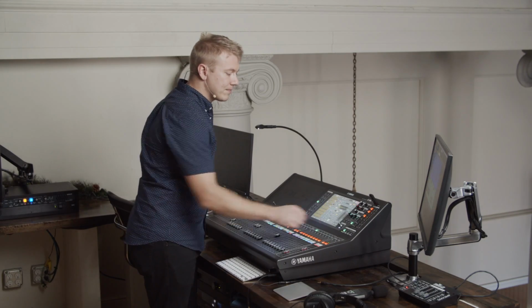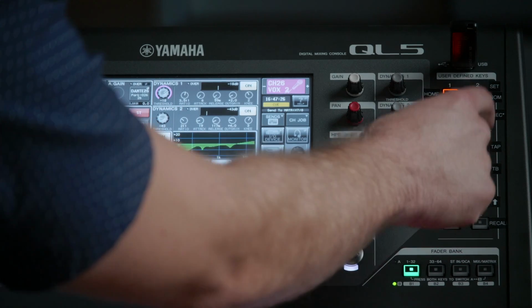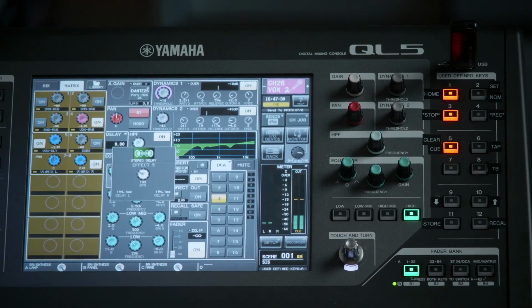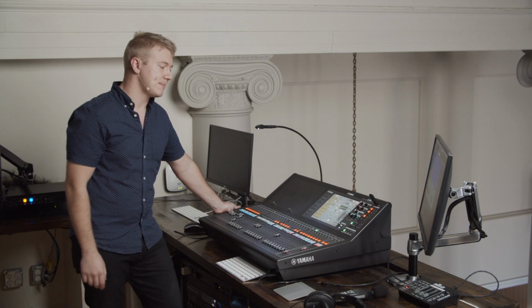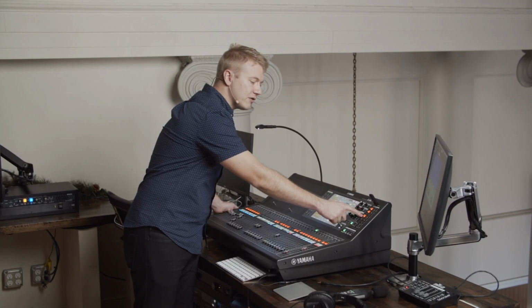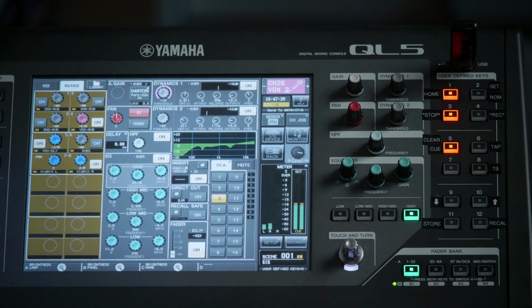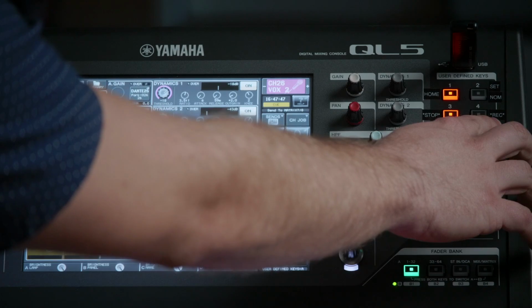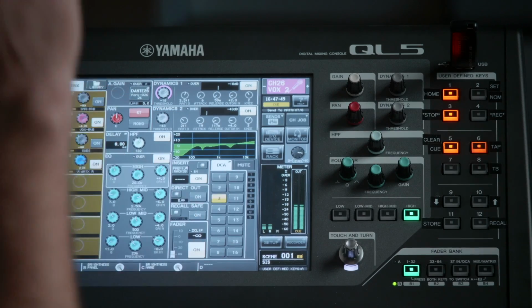I have a tap, which is configured to the delay of the vocal for any individual song that I have going. I'm going to set that to the BPM of the song. I have the ability to clear the cue, which is anything sent to the headphone input on the board itself. I can also stop and start my recording to the audio computer.